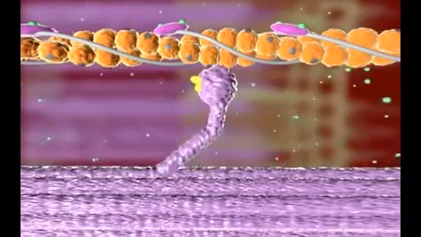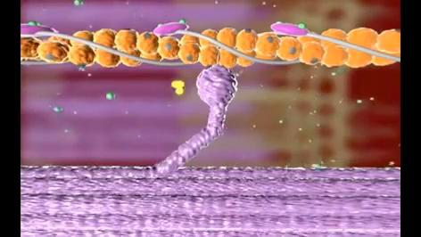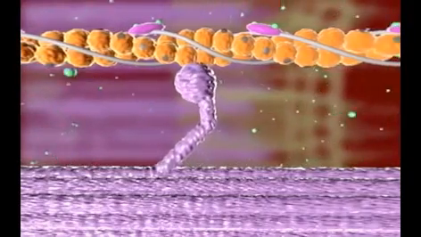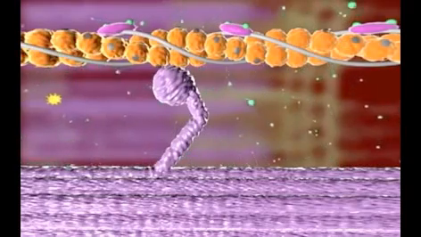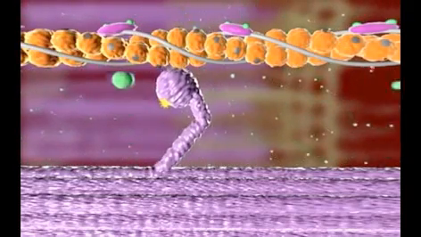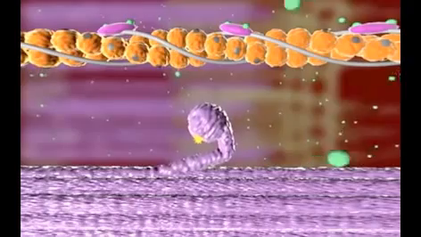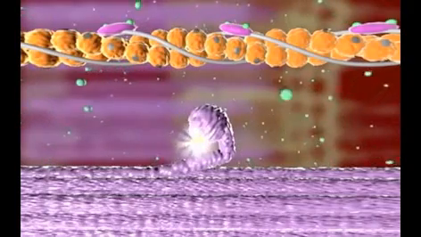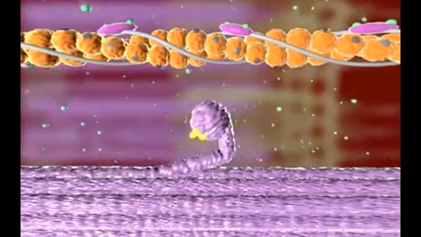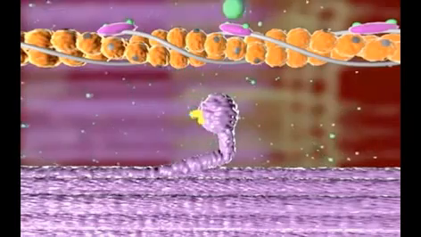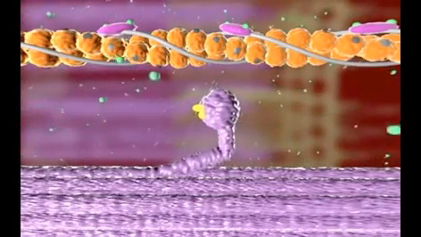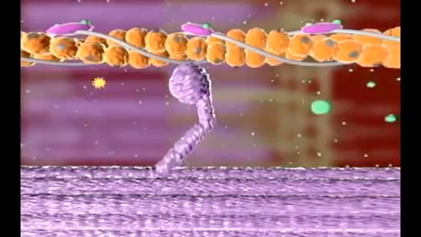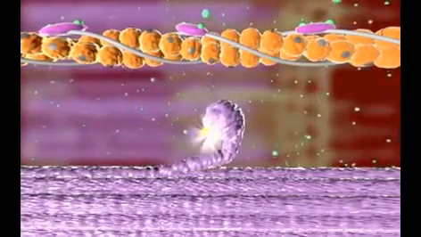When ADP and phosphate are released, the myosin head bends, pulling the actin. This is called the power stroke. Next, ATP binds to the myosin head, causing it to detach from actin. When the ATP is broken down to ADP and phosphate, the myosin head extends. The sequence repeats as long as calcium ions are present. Bind, power stroke, detach, extend.